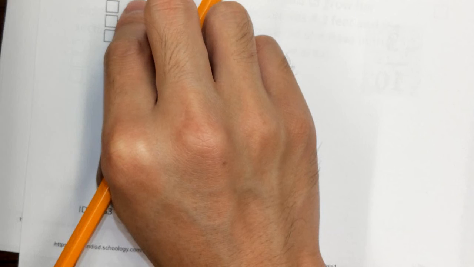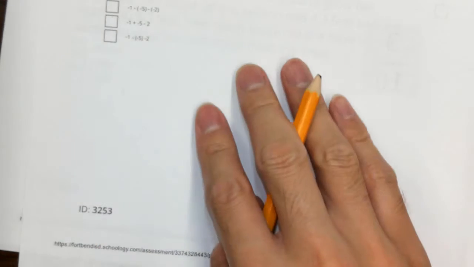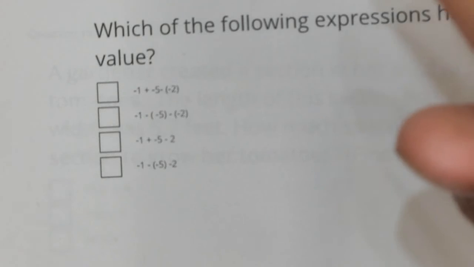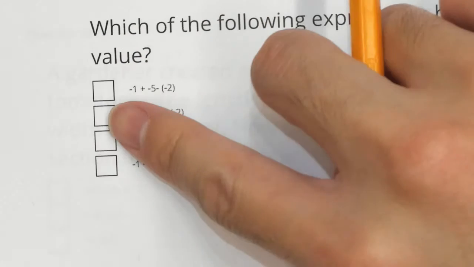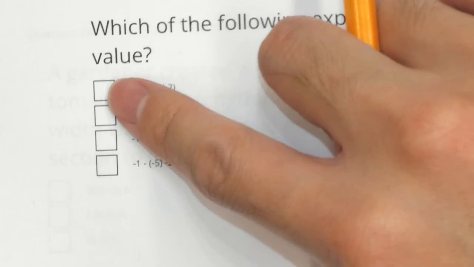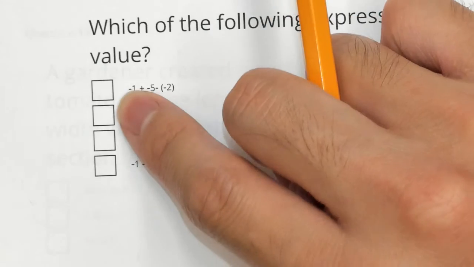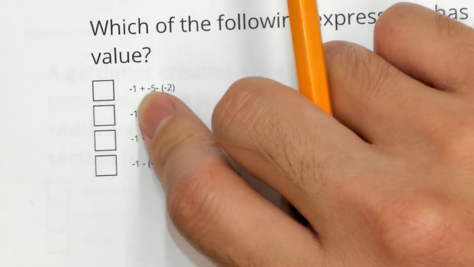Number 17. Which of the following expressions has the greatest value? So you got to calculate what all these are and then see which number is the biggest. So we have -5 plus, let me zoom in a little bit so we can see better. And remember, negatives is like negativity in your life. Positive is like positivity in your life. Alright, so we start off with -1 plus -5.